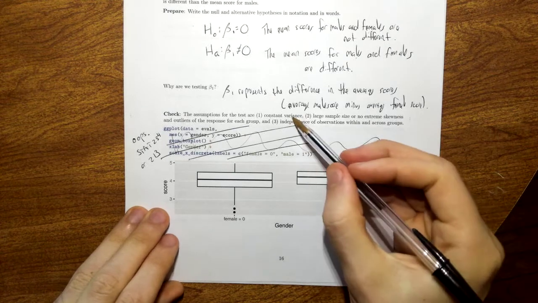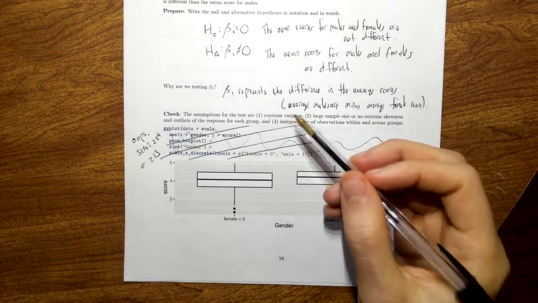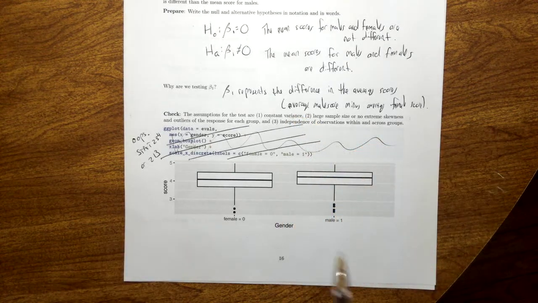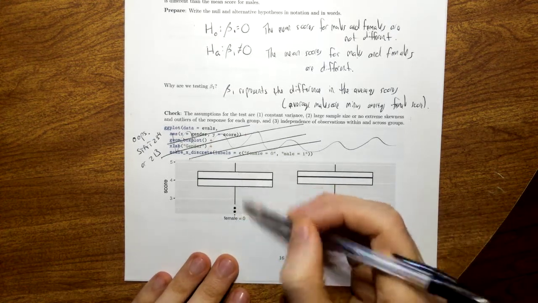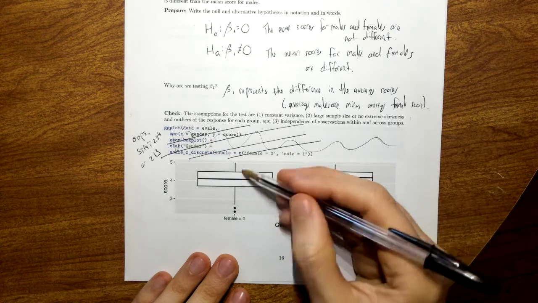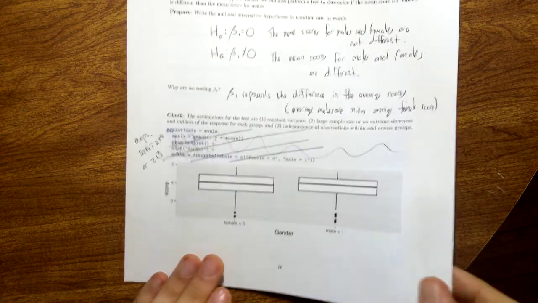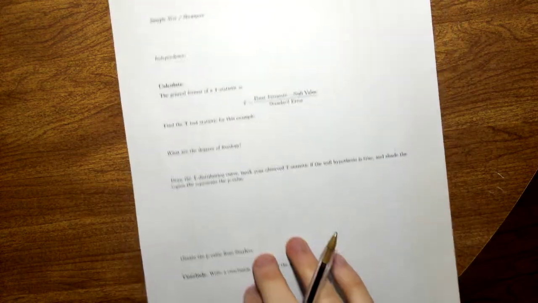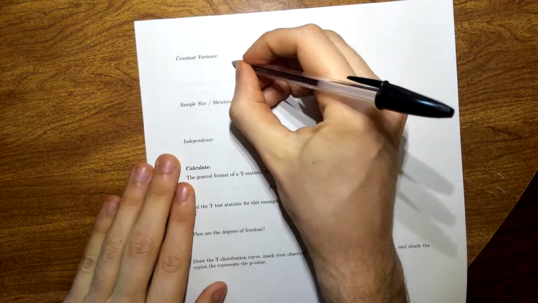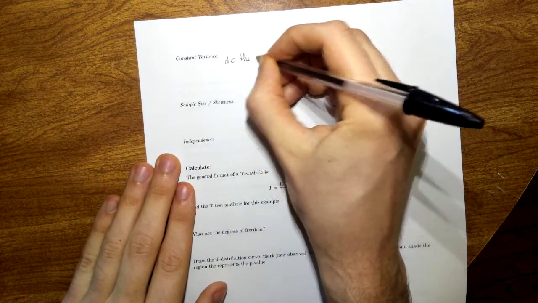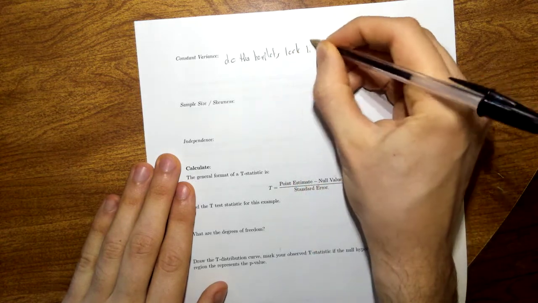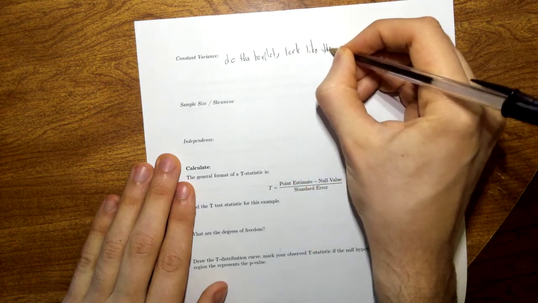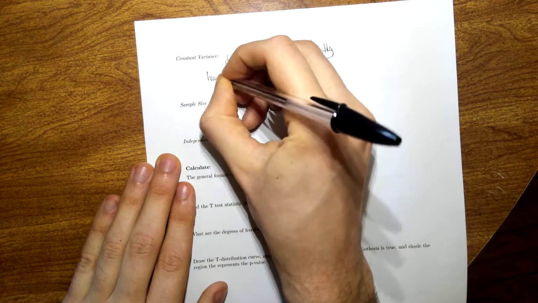So to assess this constant variance condition, we're going to compare these side-by-side box plots and see if it looks like the two groups have about an equal spread. In this case, it looks like they do. And so for constant variance, we're assessing, do the box plots look like they have equal spread?